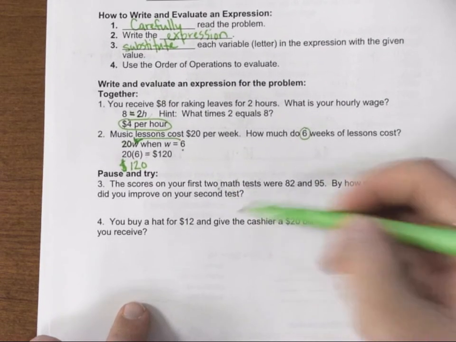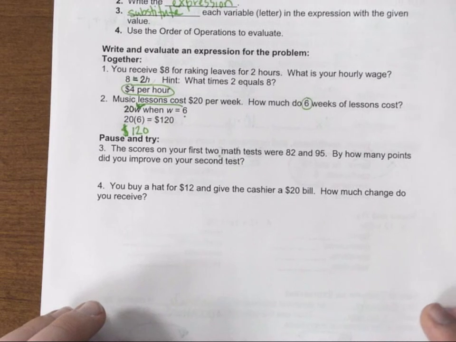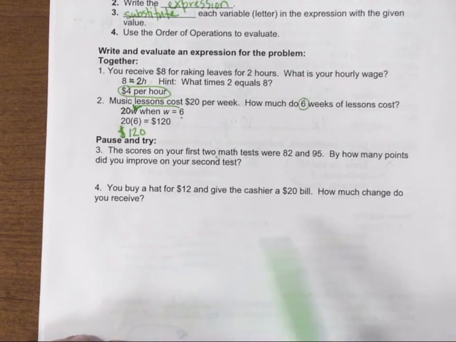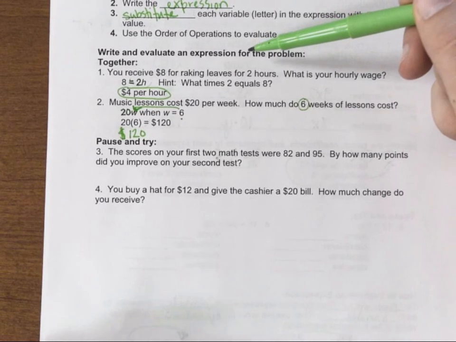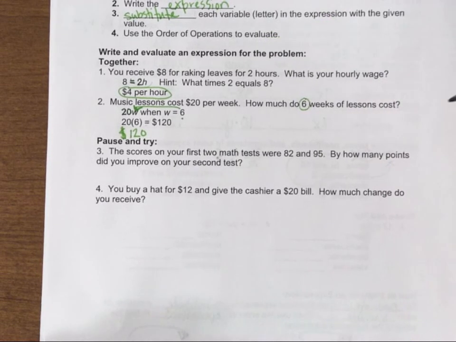These last two I would like you to pause and try with a partner, and I want you to see if you can write an expression and evaluate each problem for whatever is missing.